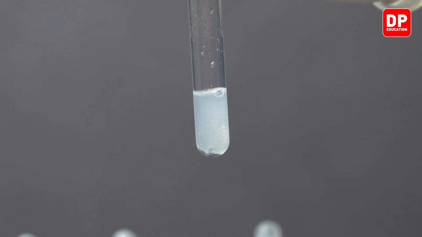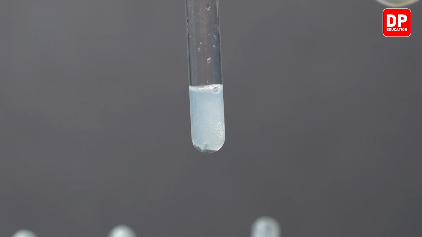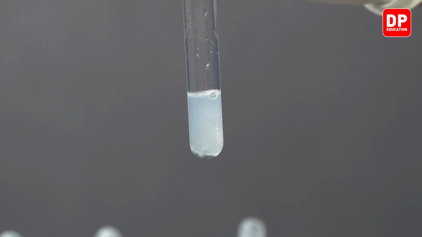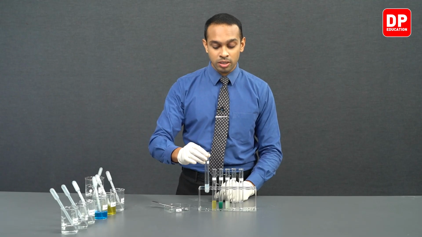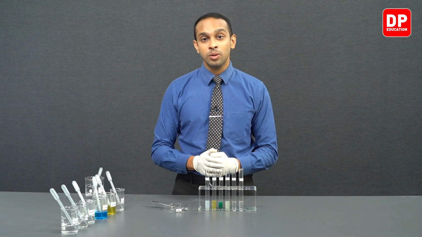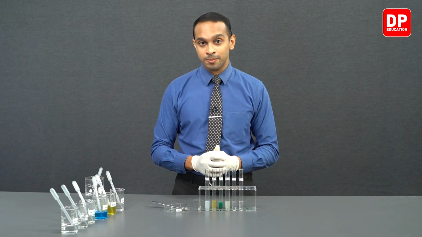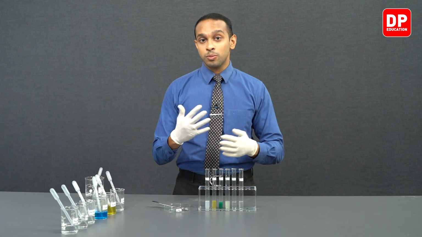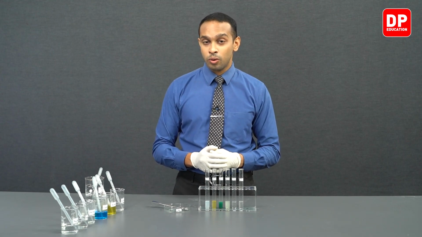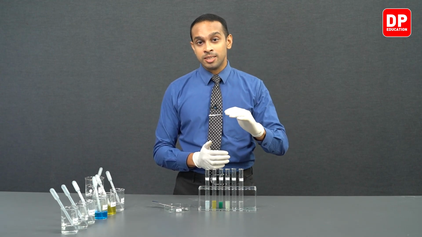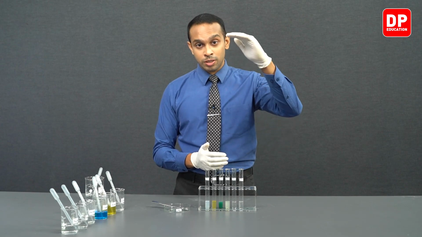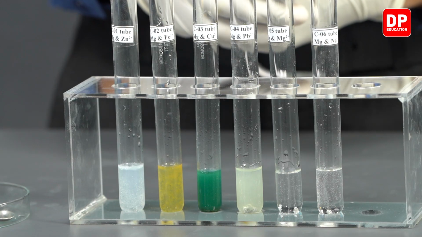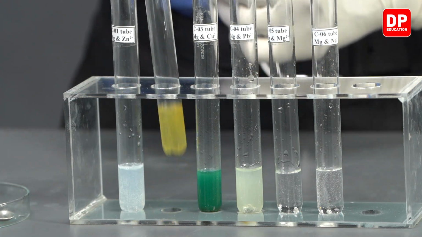That indicates magnesium has reacted with zinc 2 plus ion solution and has displaced zinc 2 plus ions as zinc solid, and magnesium has turned into magnesium 2 plus ions. So we can conclude magnesium is more reactive than zinc, or in the reactivity series, magnesium is found above zinc.